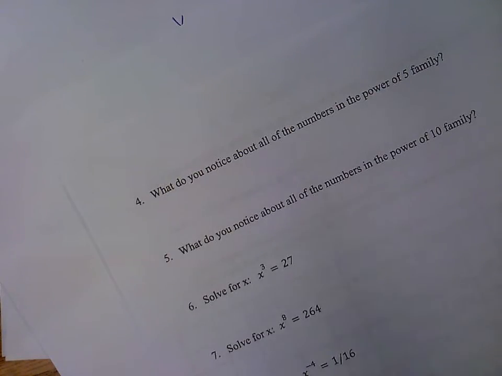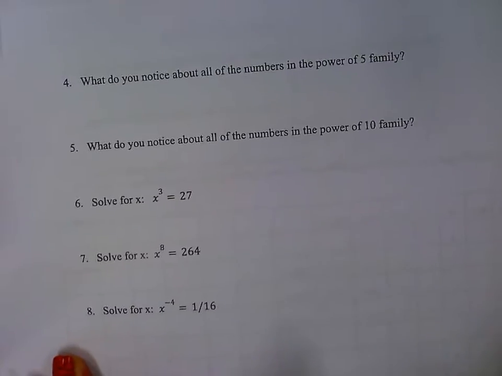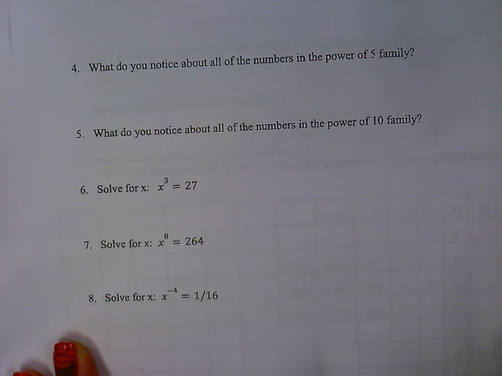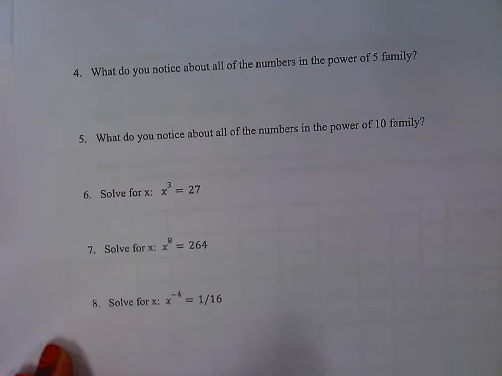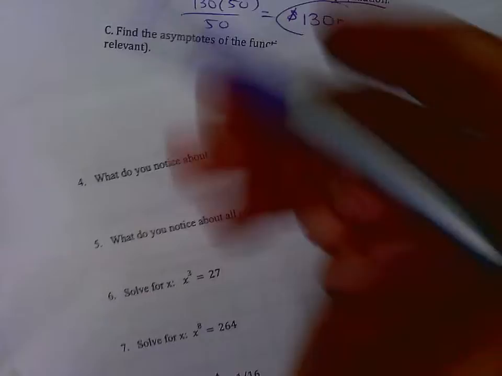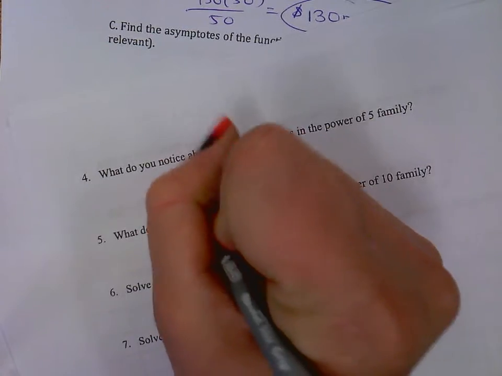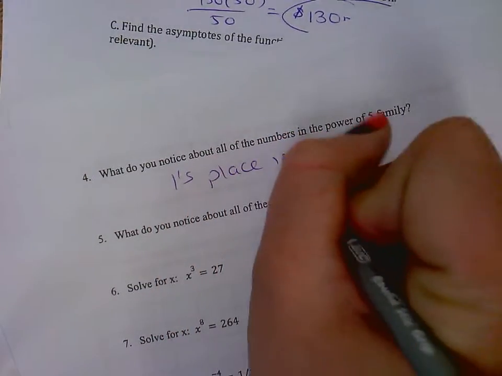So on this page, did you notice something about the powers of 5? Does it end in 25 or just 5? Oh, I never noticed that actually. I always thought they just ended in 5. So yeah, the ones place is a 5, right?